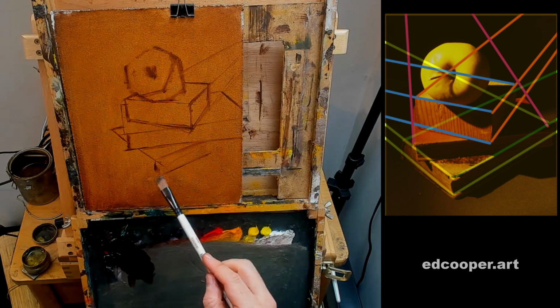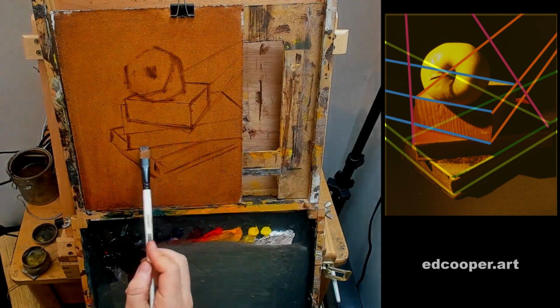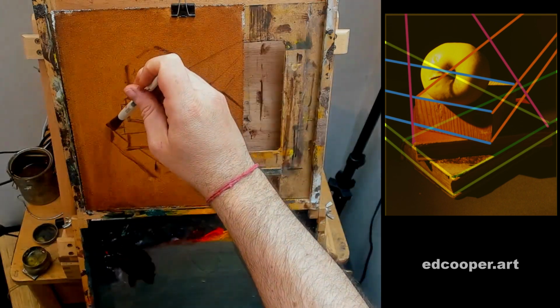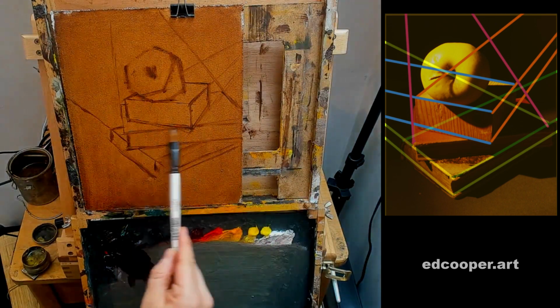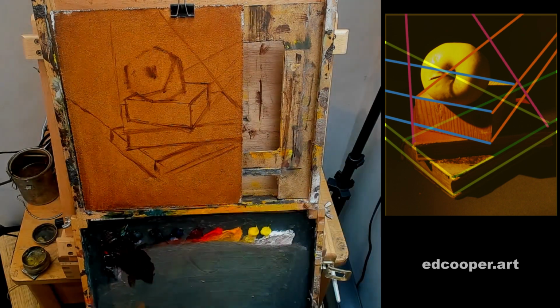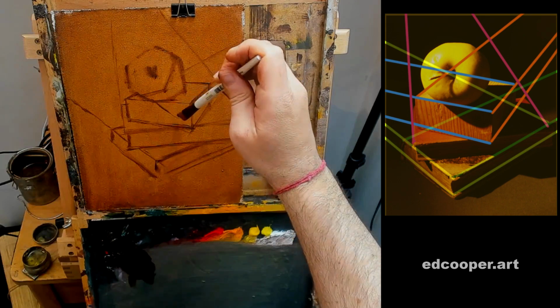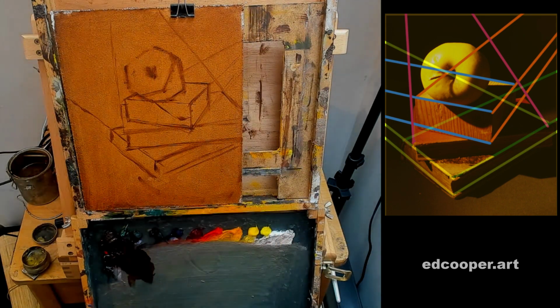With each of these diagonals, I'm really trying to pay attention to get this feeling that they are heading towards the same vanishing point. And as you can see here, I extend those lines, and that also helps me to check my initial drawing. So that's something I'd recommend having a go with.